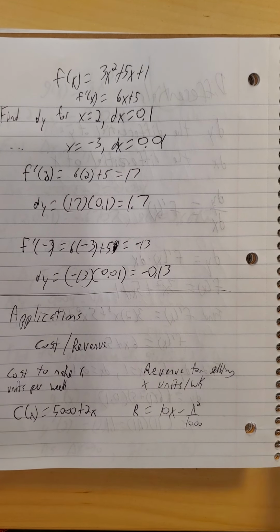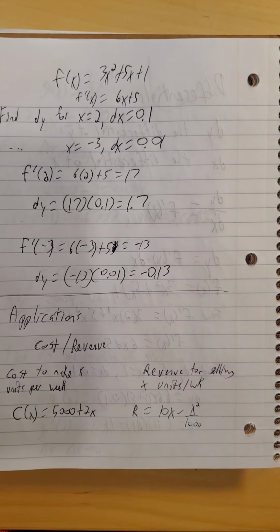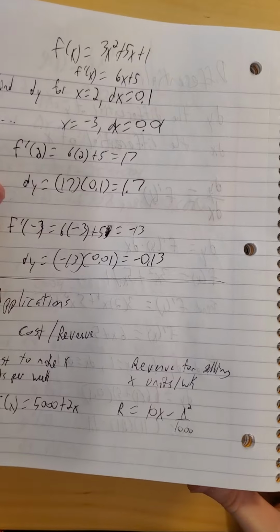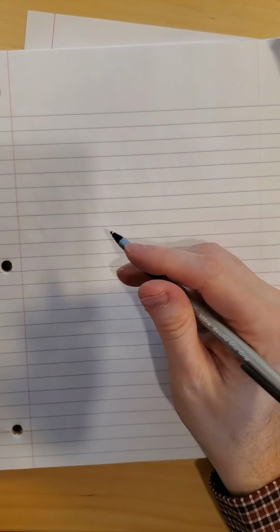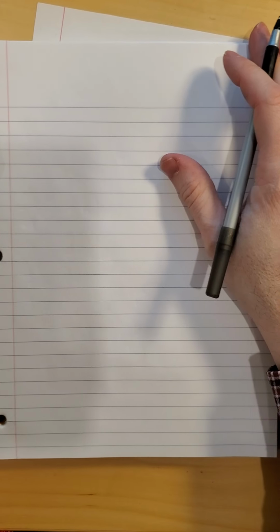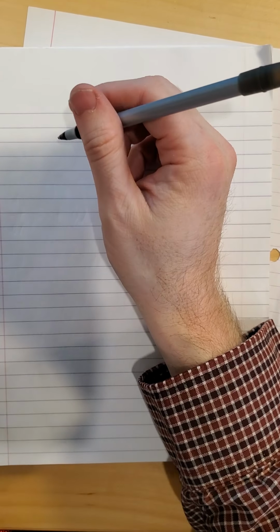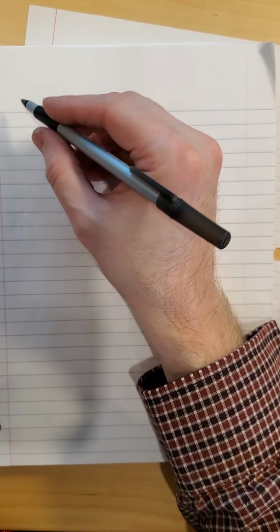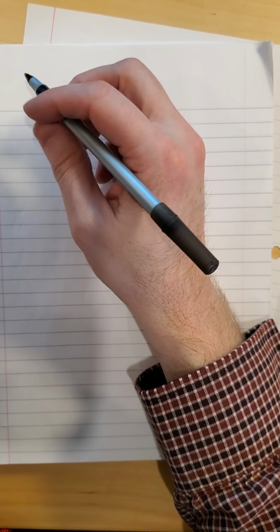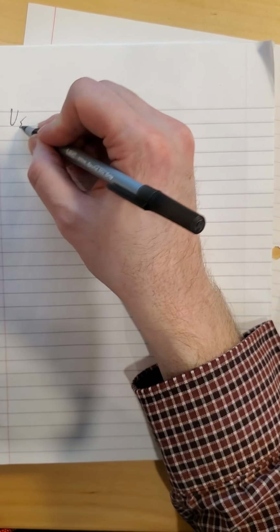So we're going to use differentials to do a little bit of approximating. That's one thing that is often done in business: we just use the models to estimate what's happening, and that should get us reasonably close rather than each time calculating exact values.